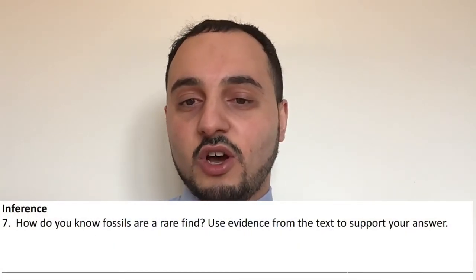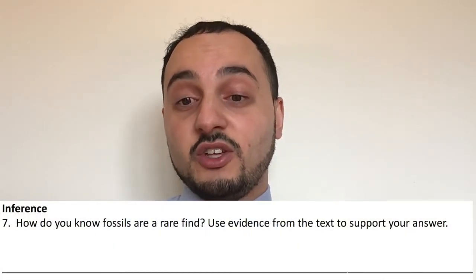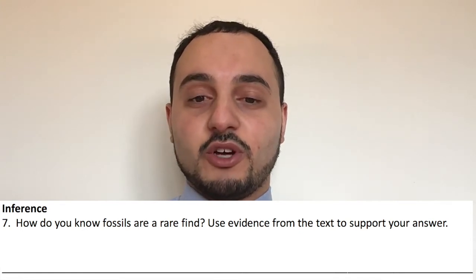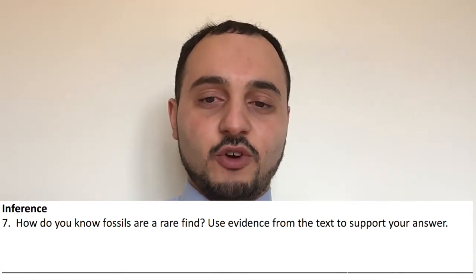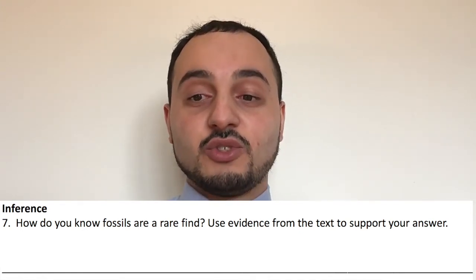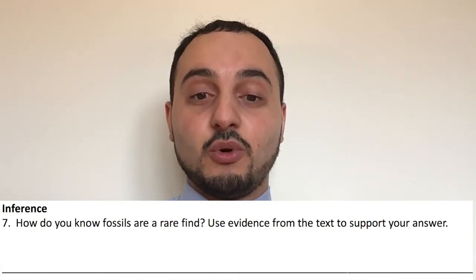Right. Inference. Question 7. How do you know fossils are a rare find? Use evidence from the text to support your answer. So again, when it says use evidence from the text, it's no good me writing one or two words. I need evidence from the text. You must make sure you are doing that. Use the evidence from the text. That will get me the mark.